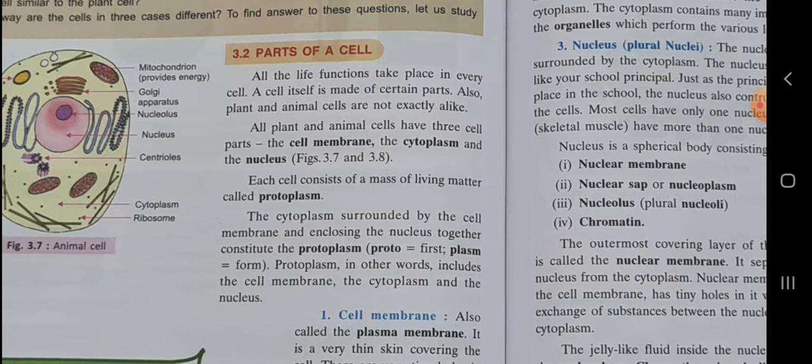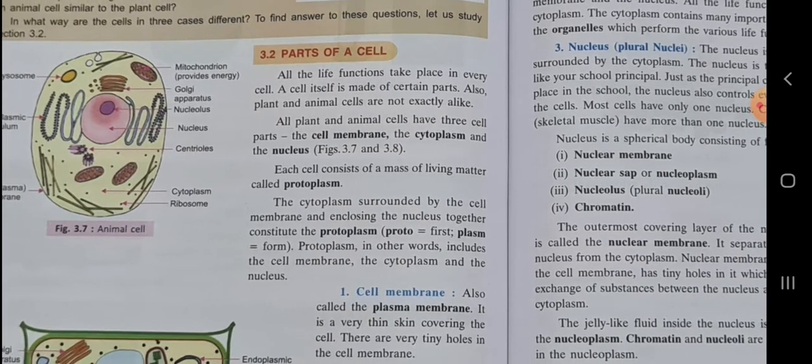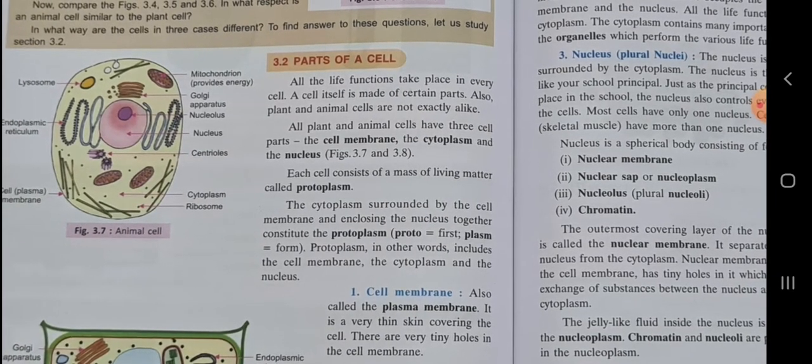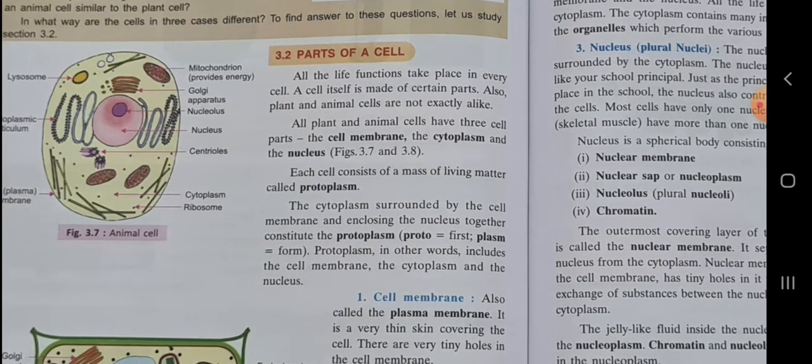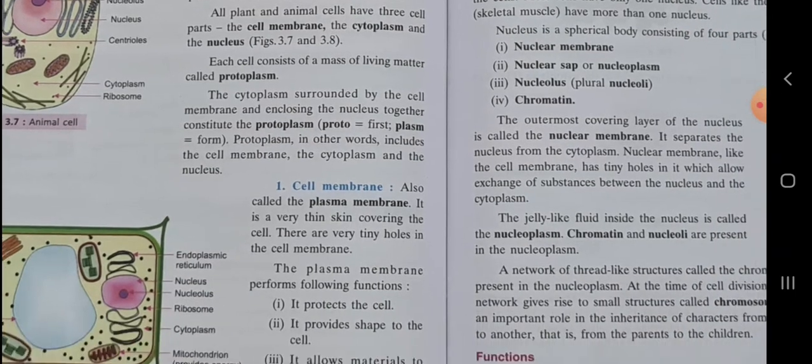Each cell consists of a mass of living matter called protoplasm. The cytoplasm surrounded by the cell membrane and enclosing the nucleus together constitute the protoplasm. Proto means first, plasm means form. So the protoplasm, in other words, includes the cell membrane, the cytoplasm, and the nucleus.